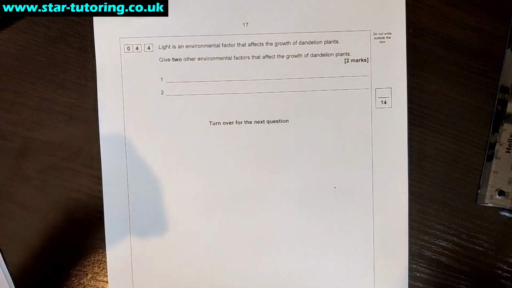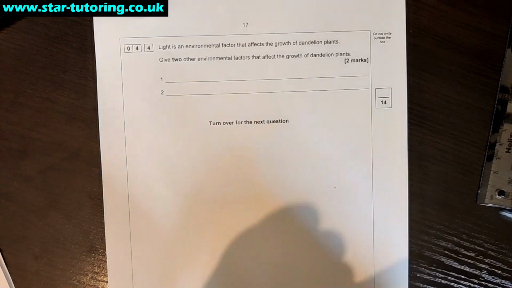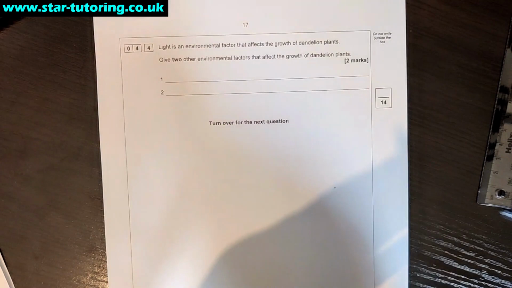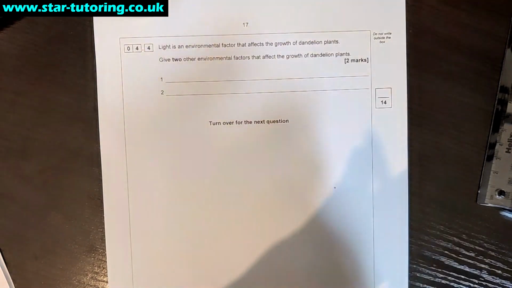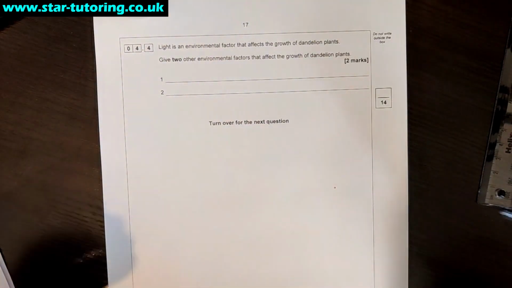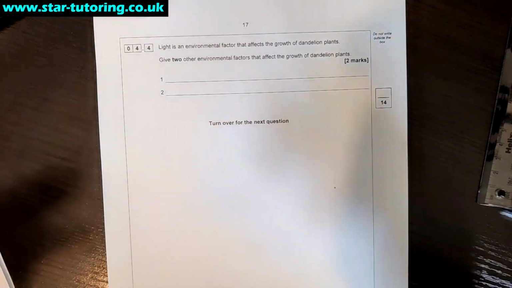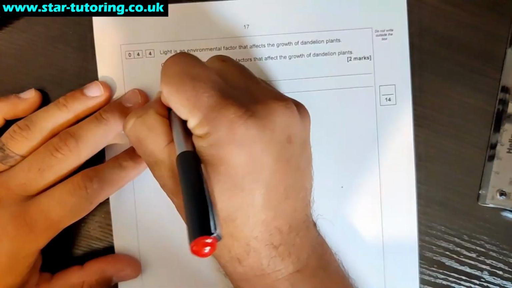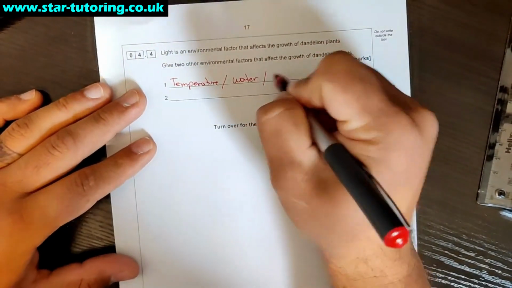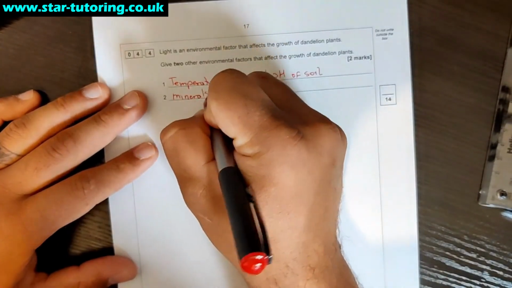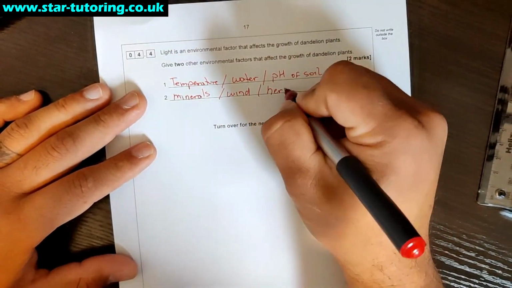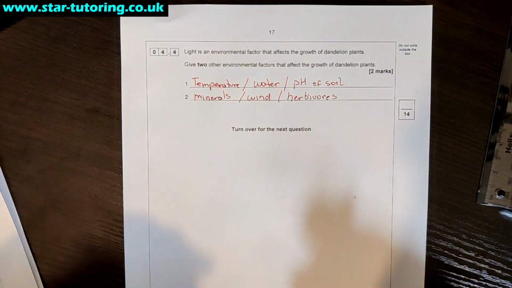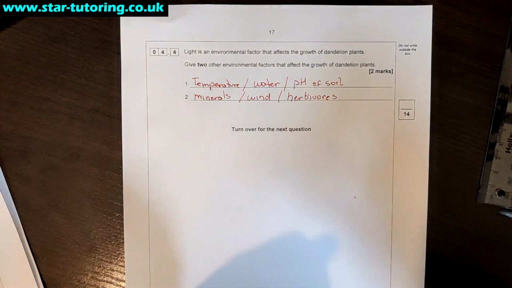Okay, so we can look at a couple of things like temperature, the water, the pH of the soil, any minerals in the soil, the wind, and the number of herbivores in the area, because they'll be eating the plants. Okay, so any of those would give you the mark. Let's go. All right, so I've written down 6 of them, but you only need 2, and that's it. You will get your marks.